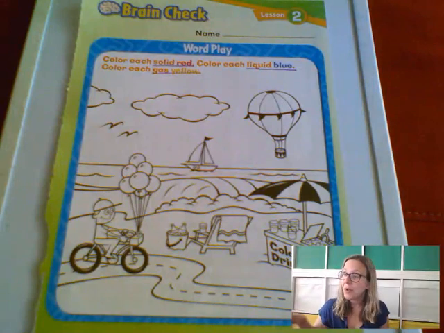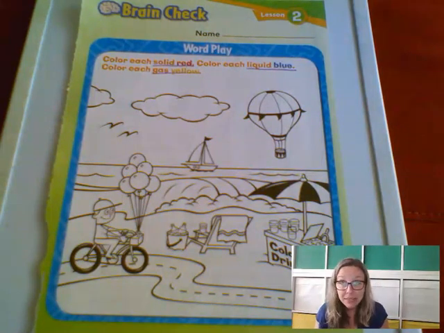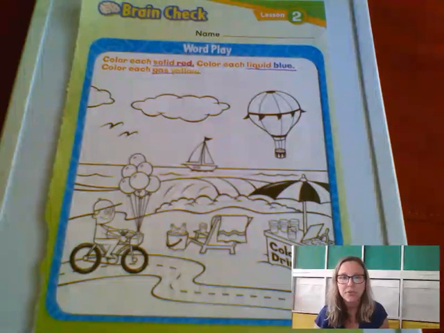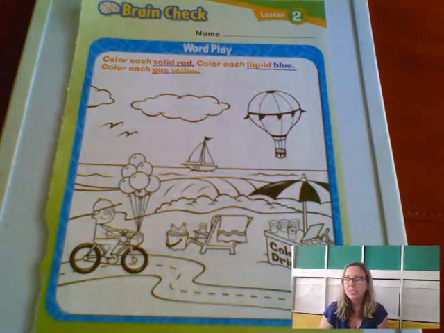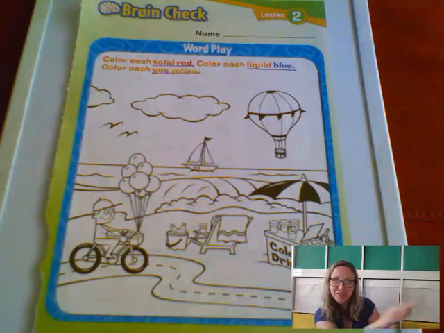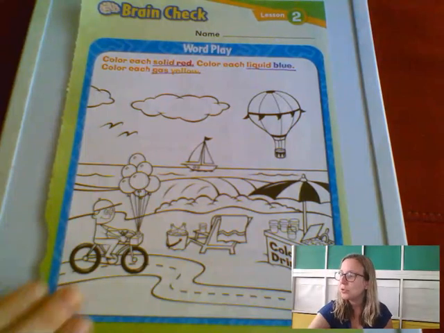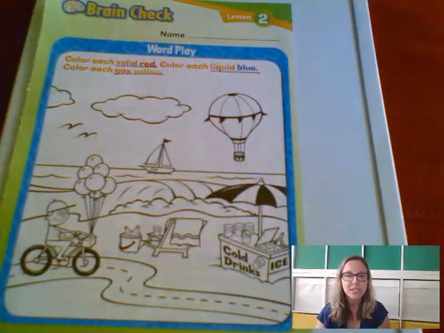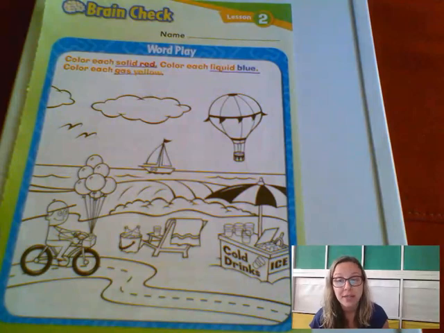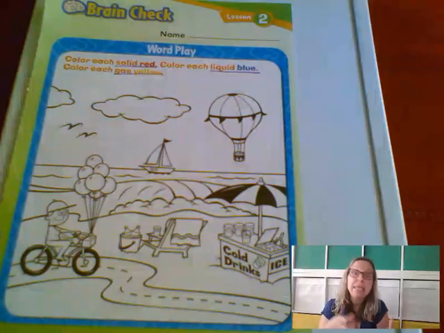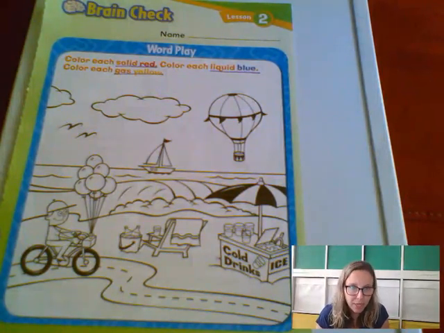okay? So go ahead and go through, and if it is a solid, which is something that keeps its shape, like the towel or the chair, you'll color those red. If it is a liquid, such as the water in the ocean or the cold drinks there, the water bottles, you can color those blue for liquid. And then the gases you will color yellow. And again, if it's something that has a gas in it, you can color it yellow as well.